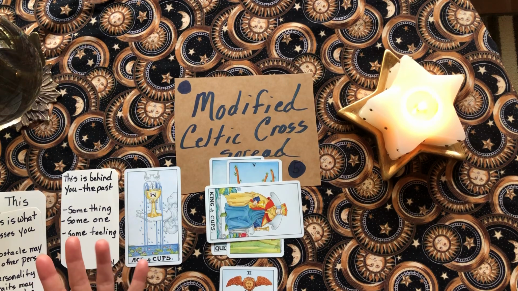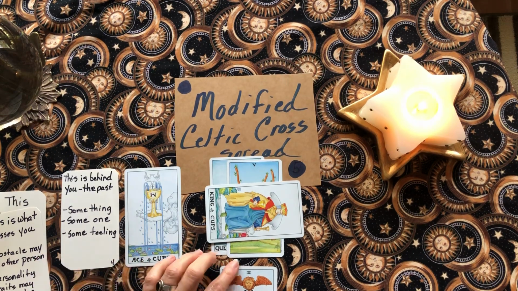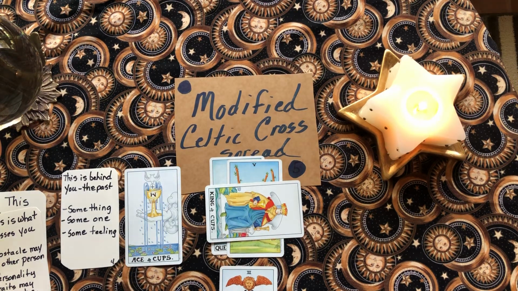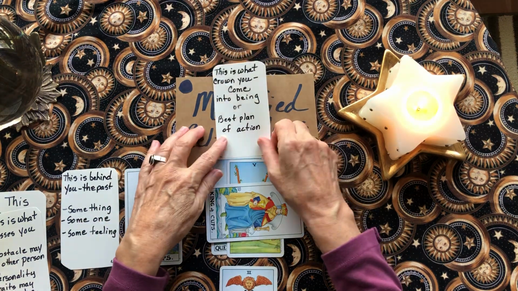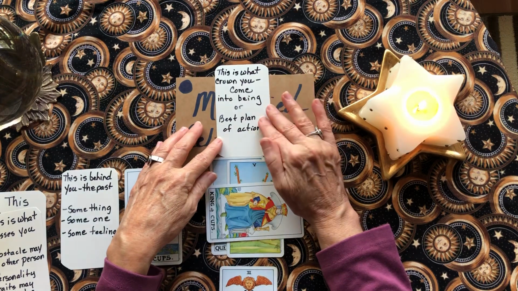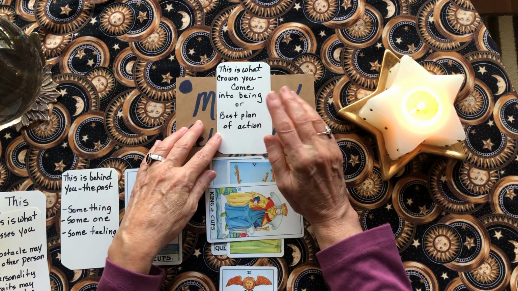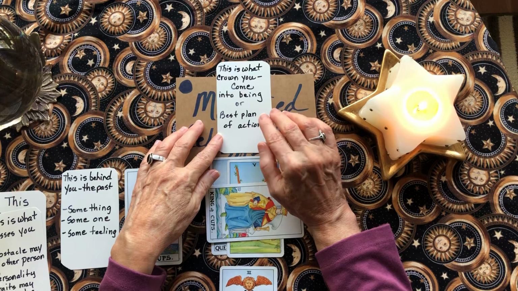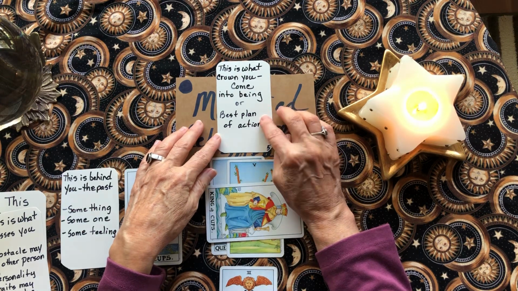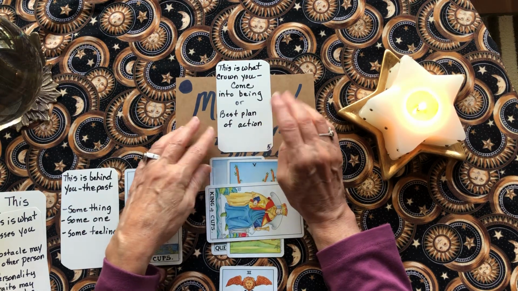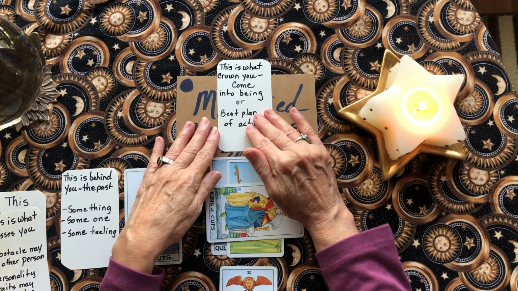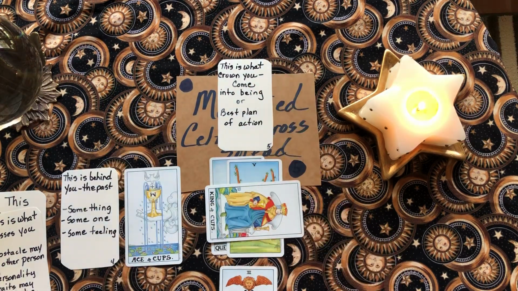Now, the awareness gained by cards number 1 through 4 help you make a point of what the necessary changes are about to be. Okay, so to reiterate, this is what crowns you, may come into being, or best plan of action. I am dying to find out what it is.